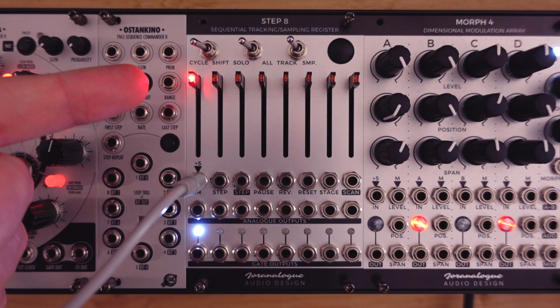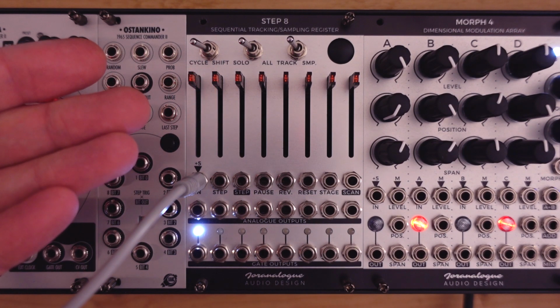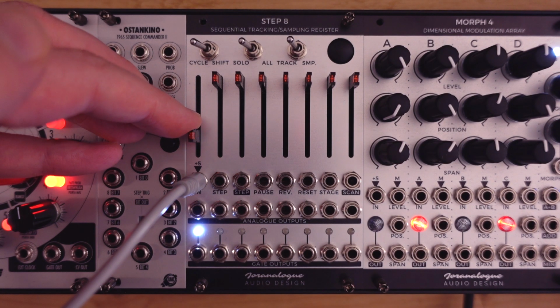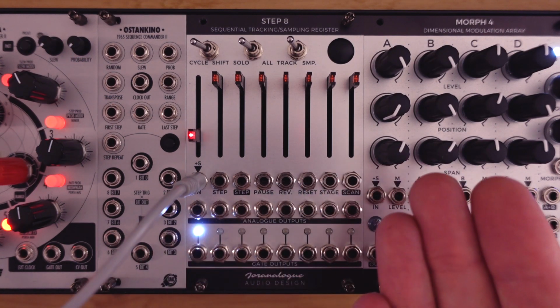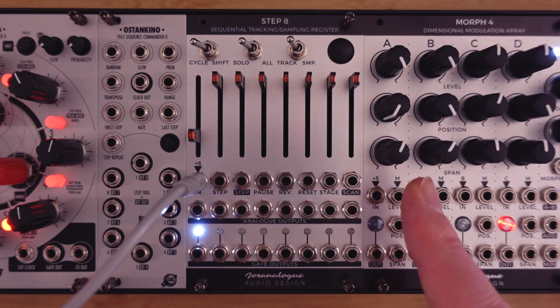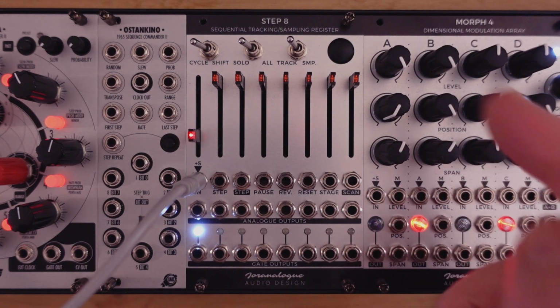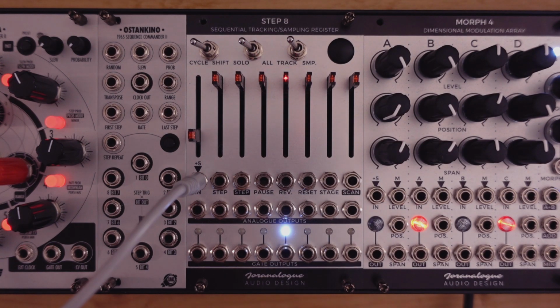The sliders all have lovely LEDs, so you can see the signal present at that output. If you attenuate it, you can see the signal getting weaker. This is great to visualize what's going on. Then, of course, switching or stepping through the outputs is a crucial part. On the Step 8, you can cycle through the outputs with this manual button, or you can send something like a trigger, complex gate pattern, or steady clock to the step input to automate the process.